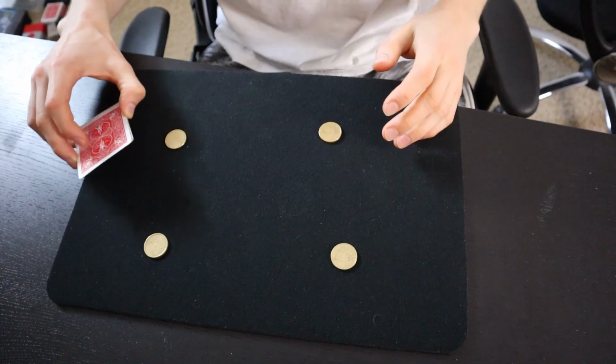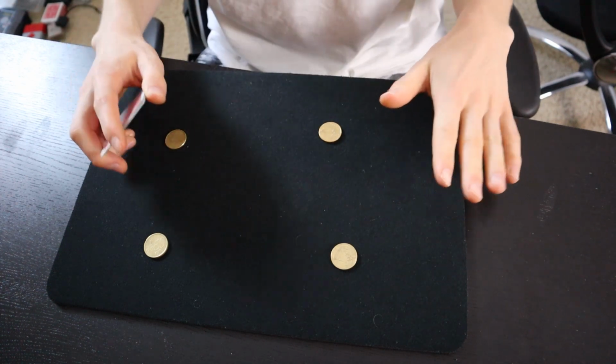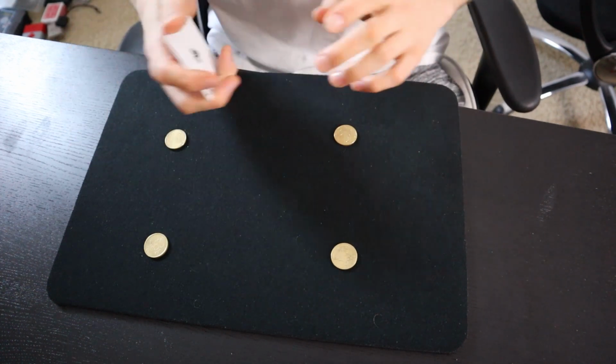So this card actually, so I'm really sorry, my camera battery just died there, so yeah.